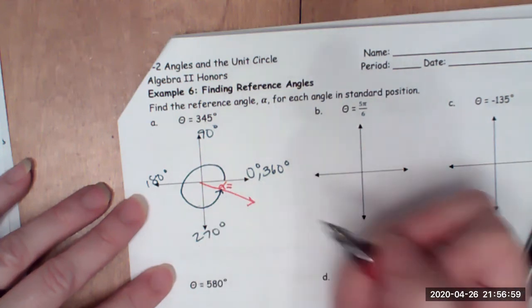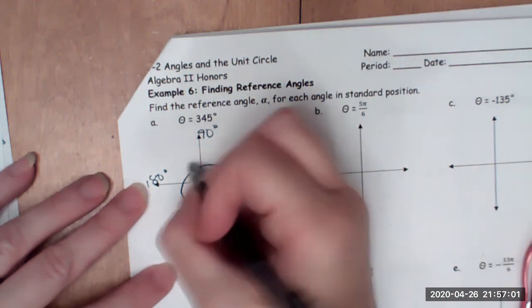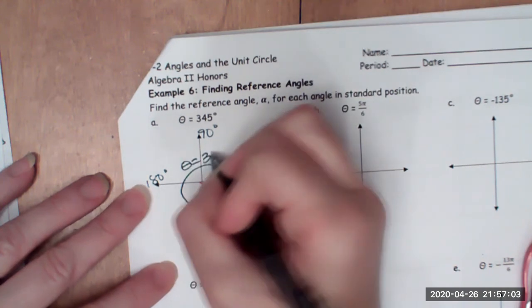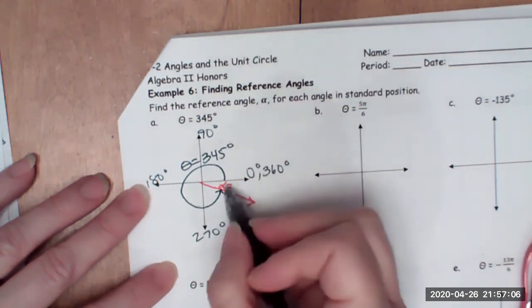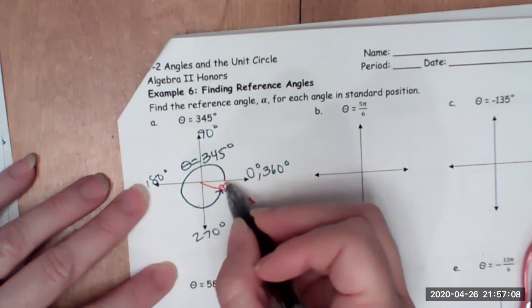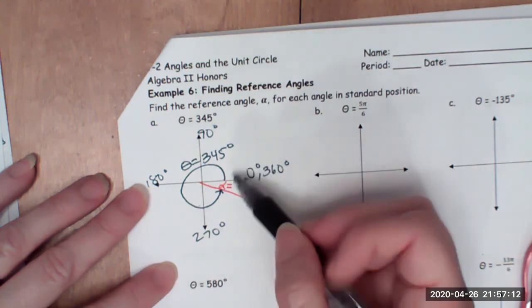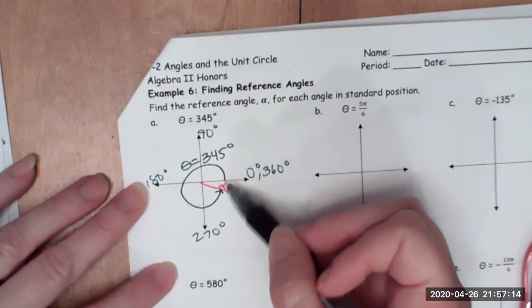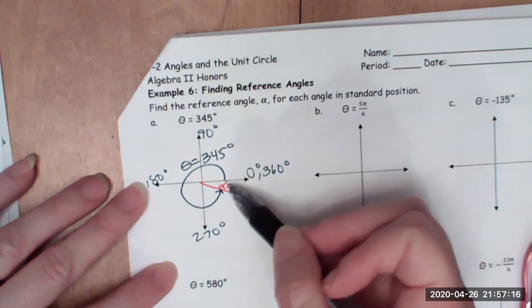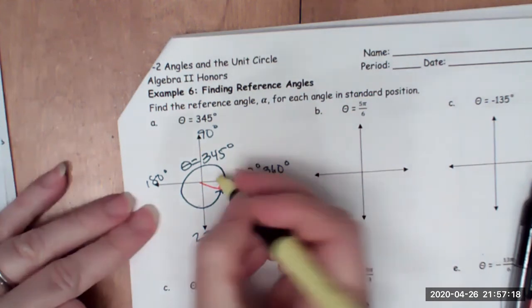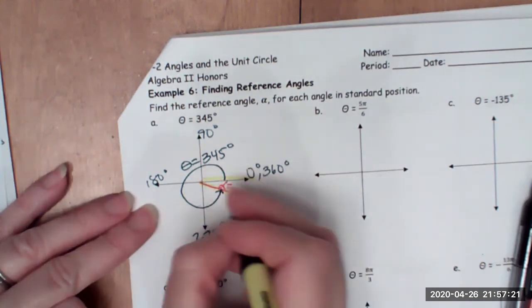Think about it for a moment before I tell you. We know that this theta is 345 degrees. If I traveled all the way around the circle, I would be at 360. How can I figure out the measurement of this reference angle?